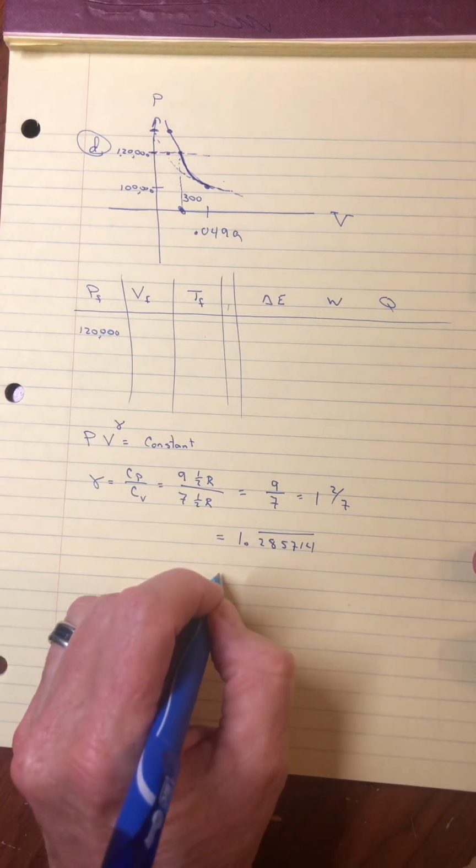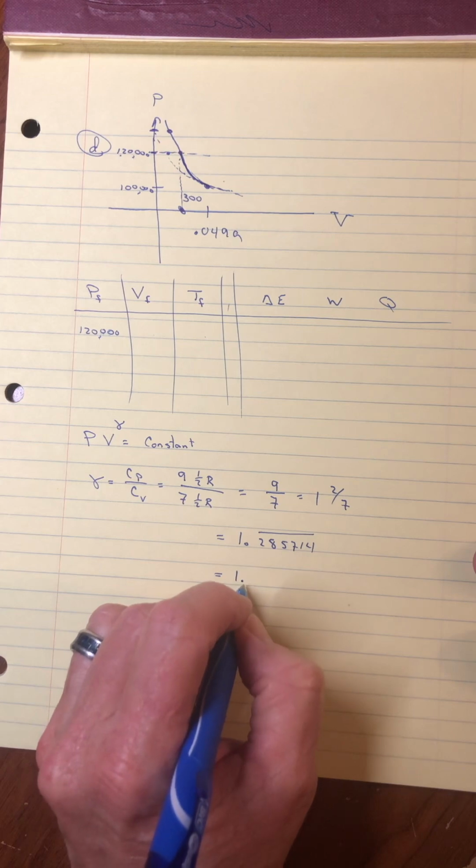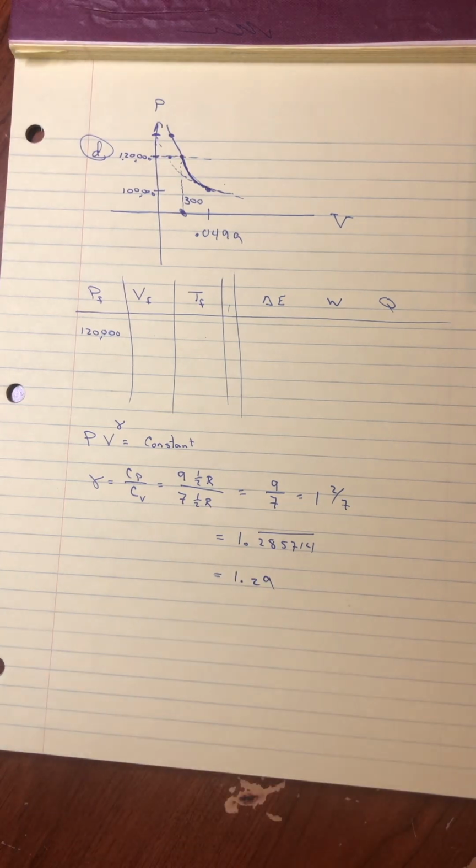Okay, so this is my gamma factor, and I will just call it 1.29 for simplicity.